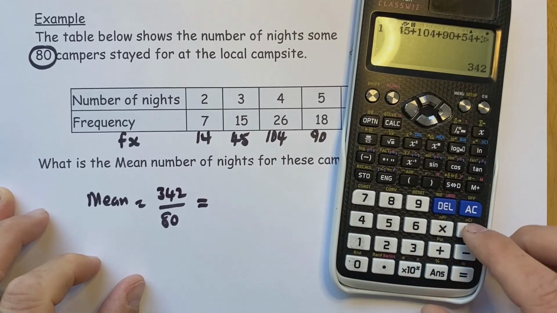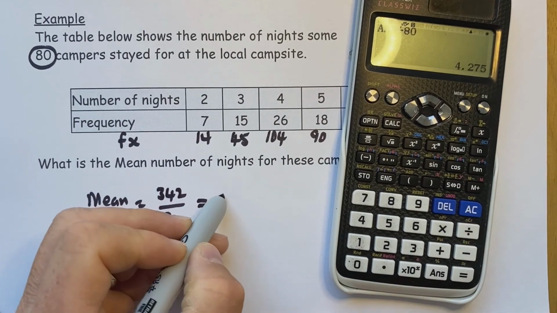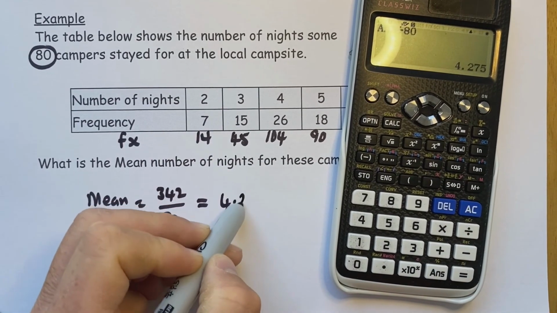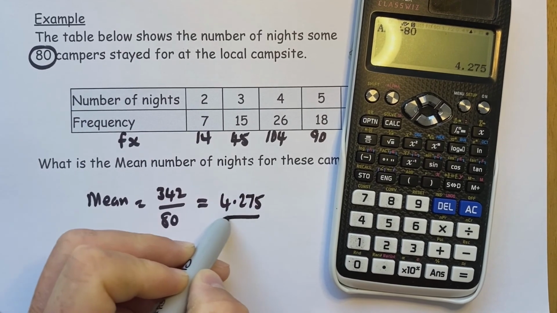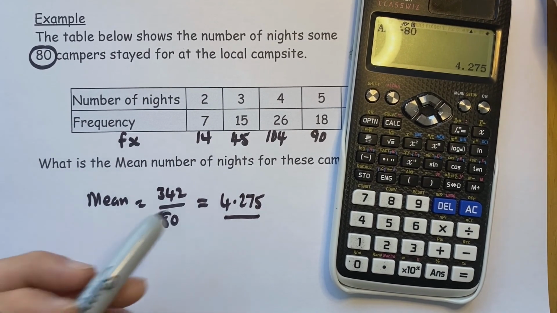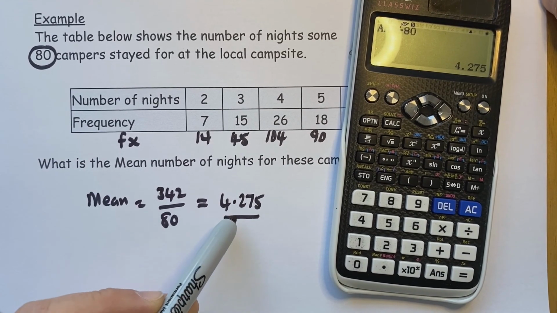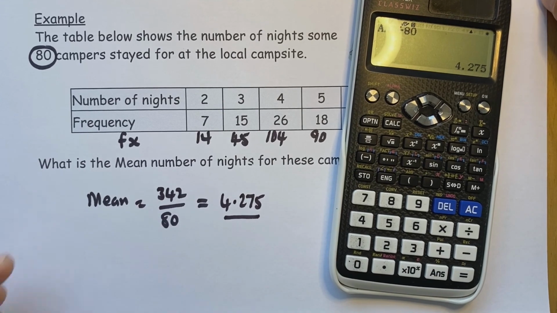So I've got the number on there, divided by 80 equals, and that gives us 4.275. Now, as I've said on a previous one, that number of nights that you stay in a campsite is either 3 nights, 4 nights, 5 nights, etc. So whilst you can't have that decimal, that is the decimal I write down unless I'm told to round that number off.